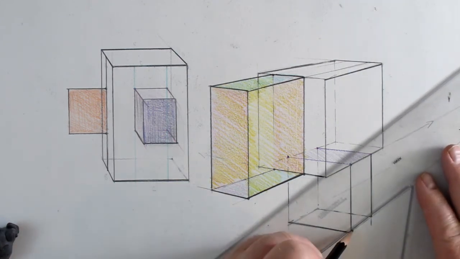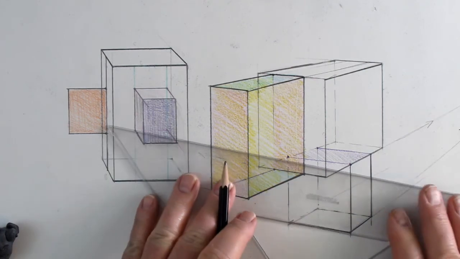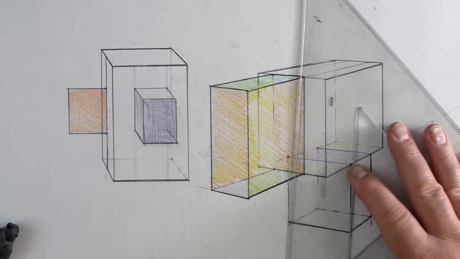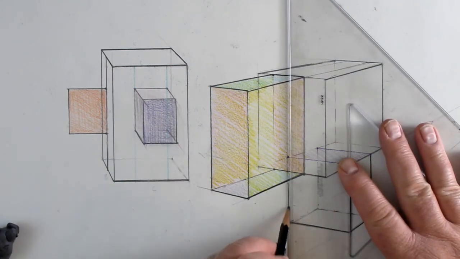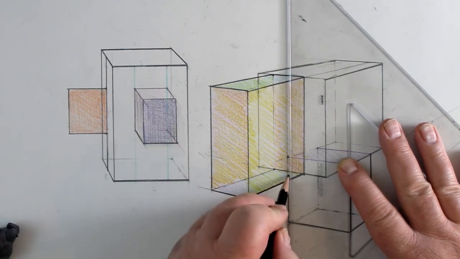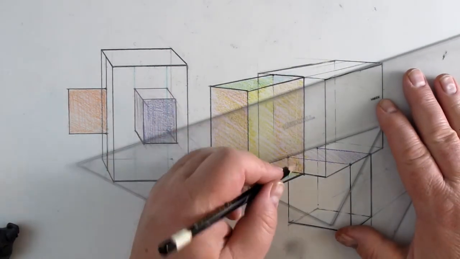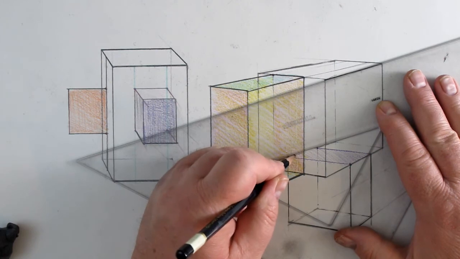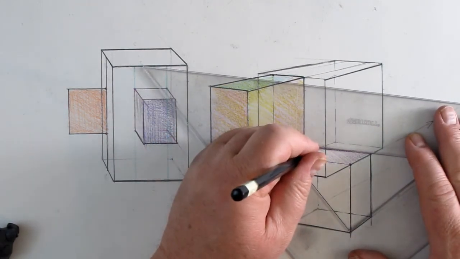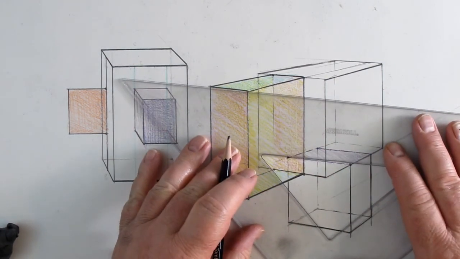We would see this, like so. We would see this right here, and we'd see this one right here. Only till it hits here, because then it would become an unseen line. So again, up here would be broken, and then across here would be broken, and across here would be broken, because we couldn't see that. And this would be a broken line as well.